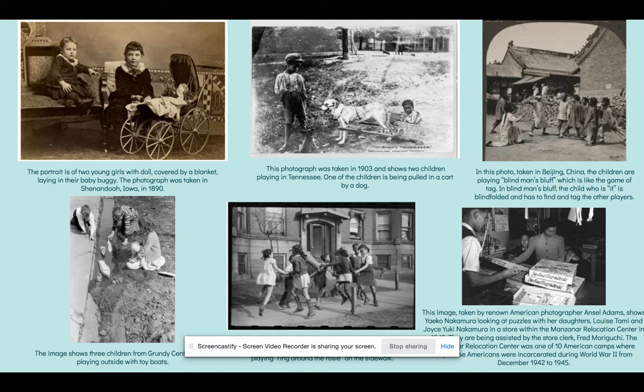The bottom right picture was taken by a photographer. And remember, a photographer is somebody who takes photos or pictures. So this image, taken by renowned American photographer Ansel Adams, shows a person looking at puzzles with her daughters in a store in 1943.